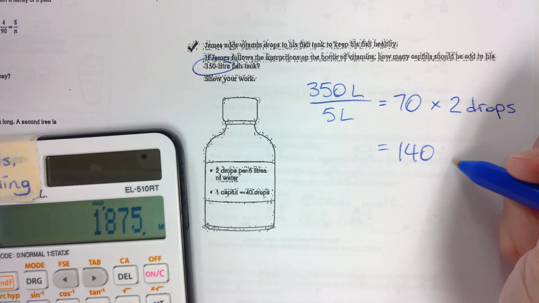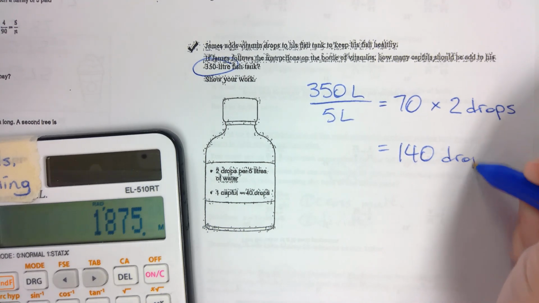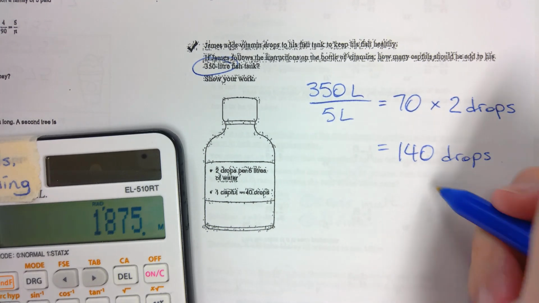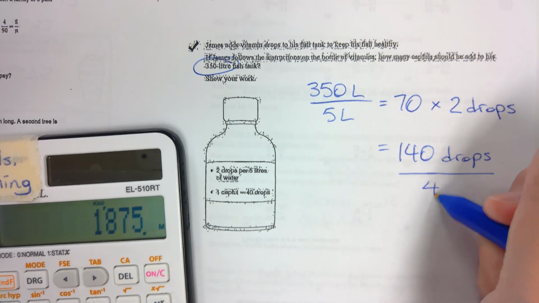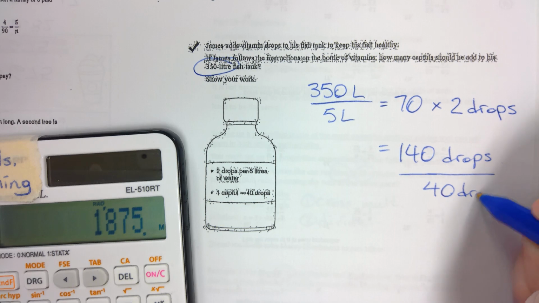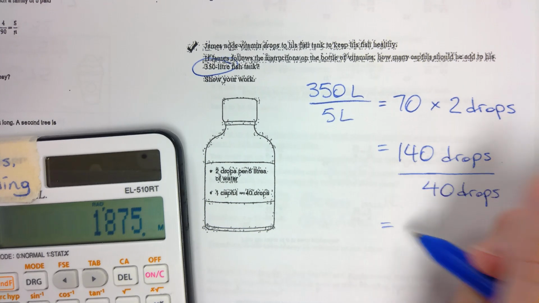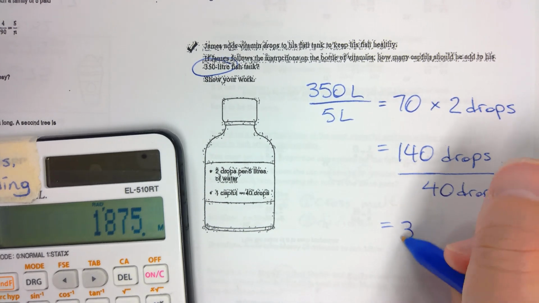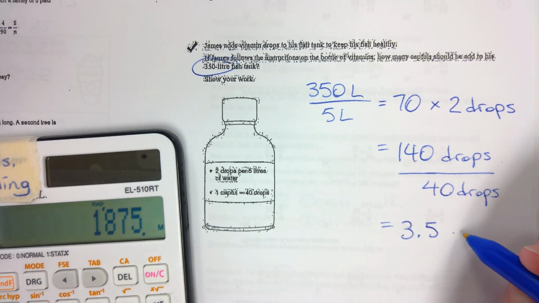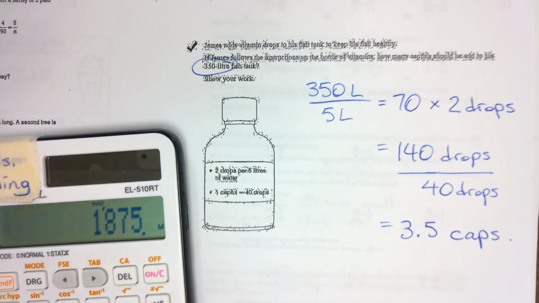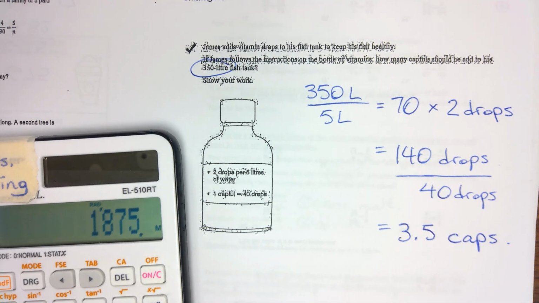Yep, so 140 drops. And then you divide that by 40 because there are 40 drops in a bottle. And then you get the final answer: 3.5. And what's my unit here? Bottles per... not bottles. Caps. Per 350 liter fish tank.